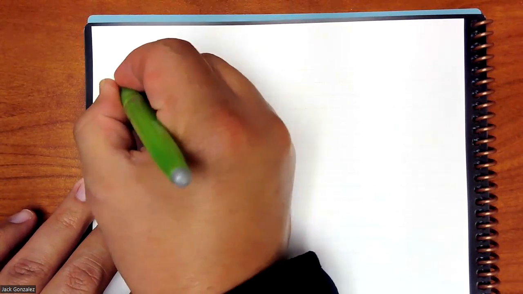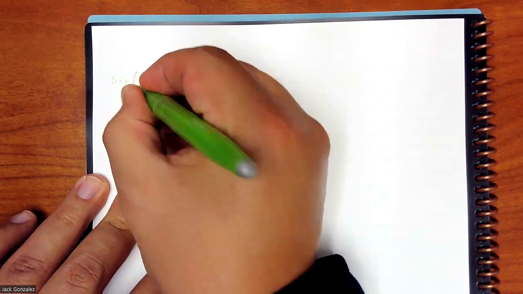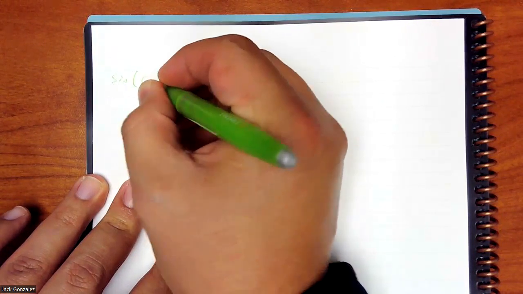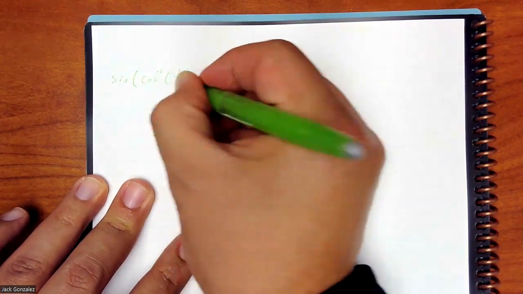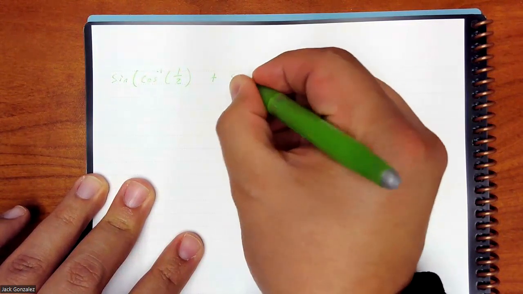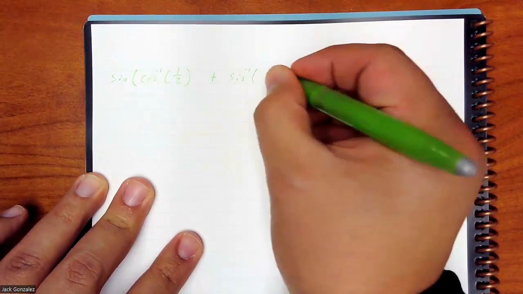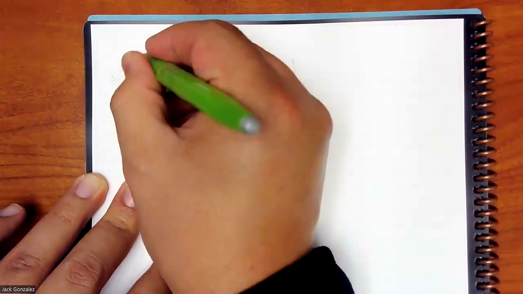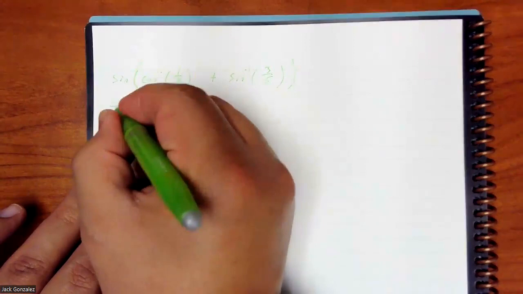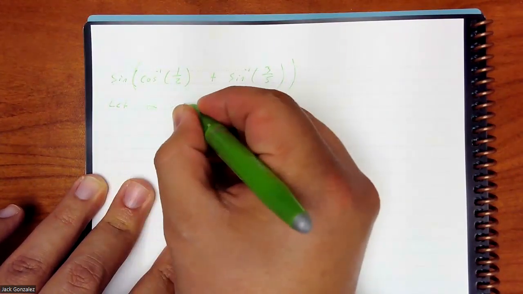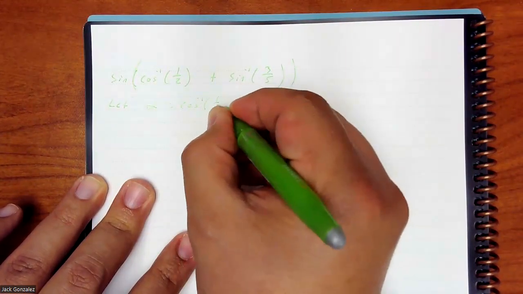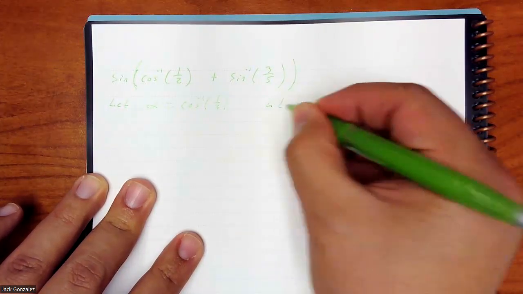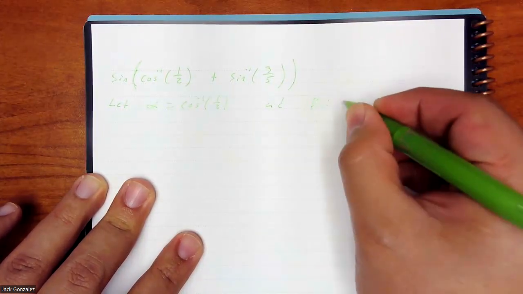So all this to say, all that nonsense. I'm gonna write the question again: the sine of cosine inverse of 1/2 plus sine inverse of 3/5. So we said let alpha equal this first piece, and let beta equal that second part.